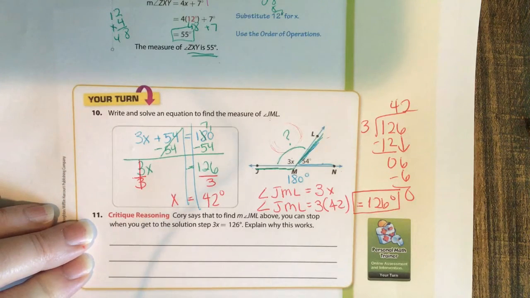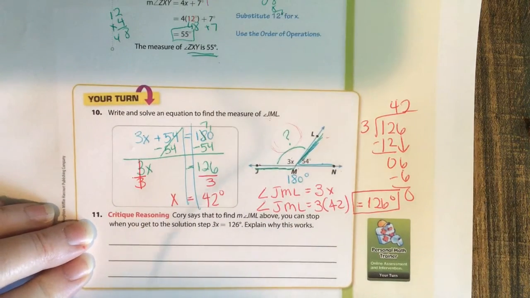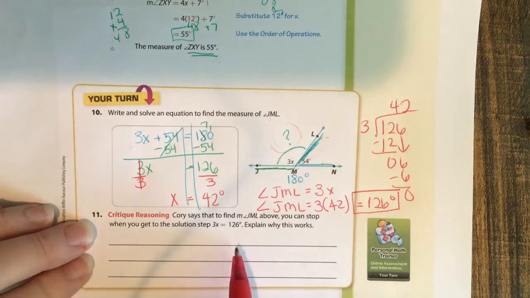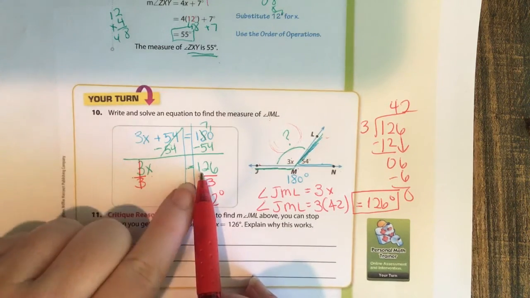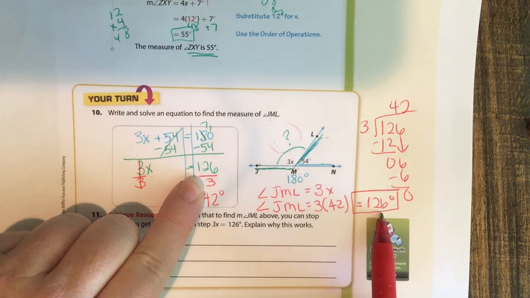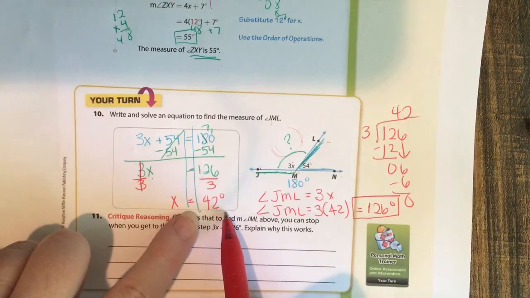Corey says that to find angle JML, the angle we just found above, you can stop when you get to the solution step 3x equals 126. Explain why this works. Okay, well, let's go back. When we got to this step, 3x equals 126. Oh, look, 126 equals 126. Why does this work? Why do we not have to divide both sides by 3 and actually solve for x?